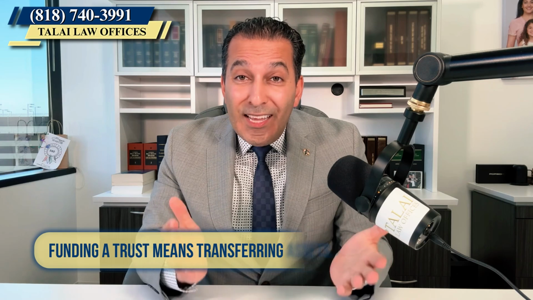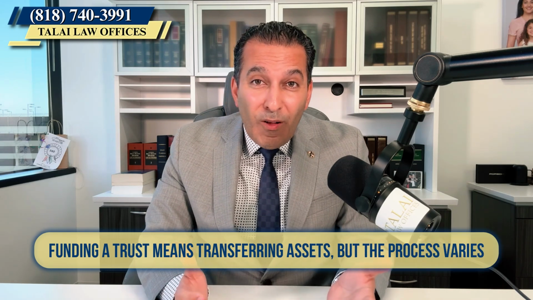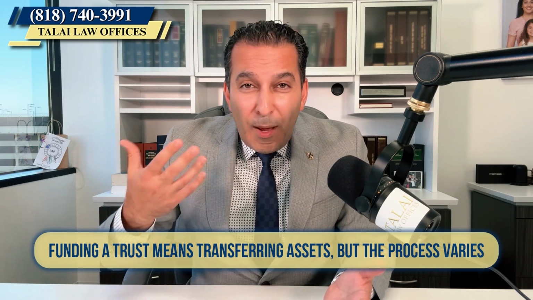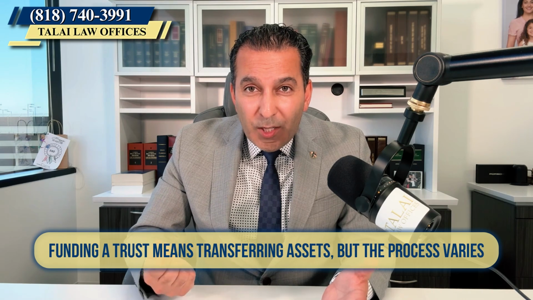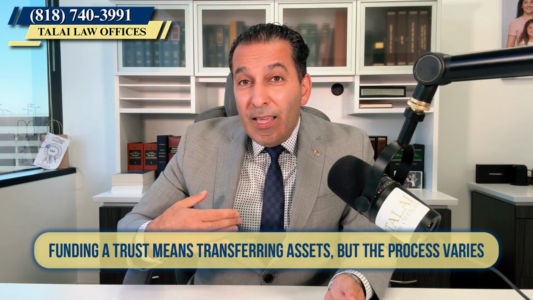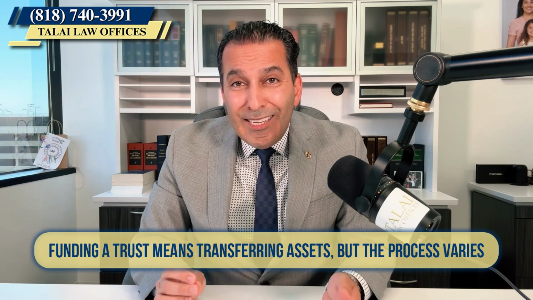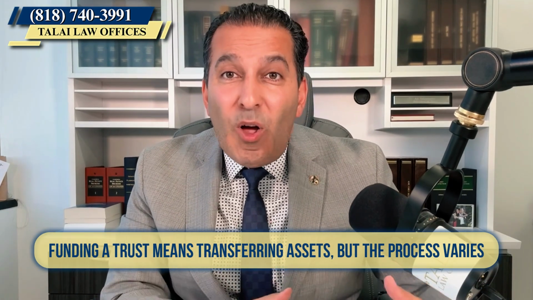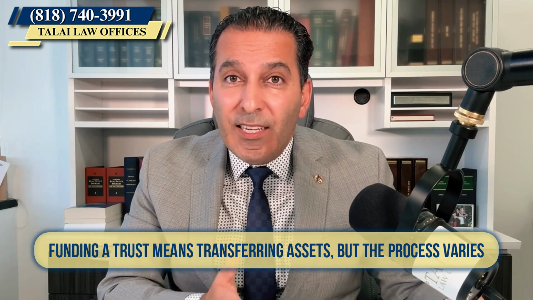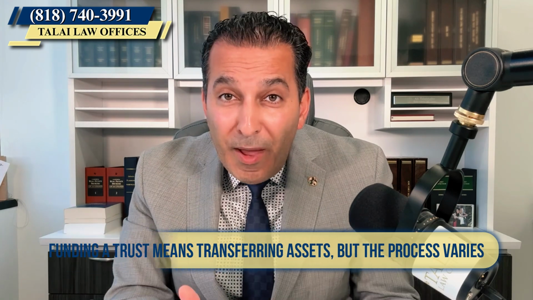Funding a living trust in California, as you could see, involves transferring assets, somehow tying the assets into the trust so that we can make sure it avoids probate and they're properly managed. But as you can see, it is not a one-size-fits-all process. Different types of assets require different transfer methods, and the legal requirements vary significantly.